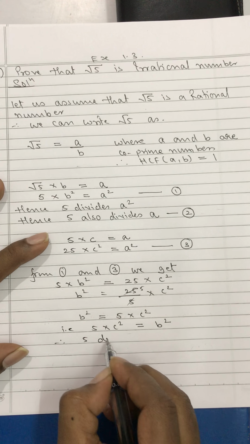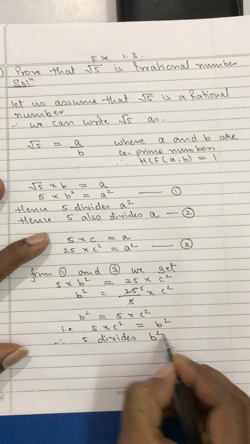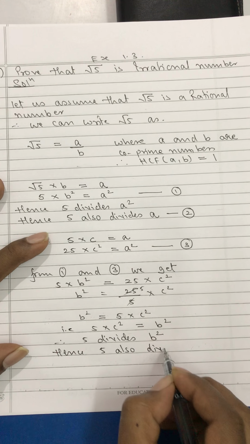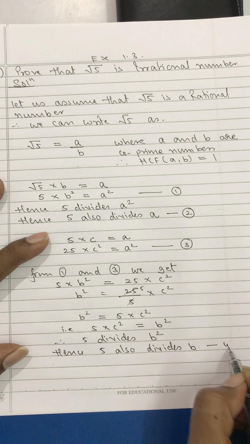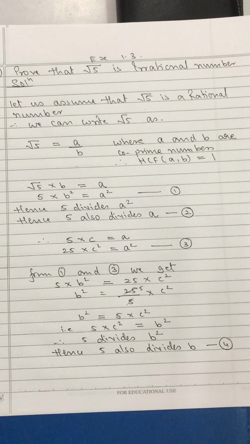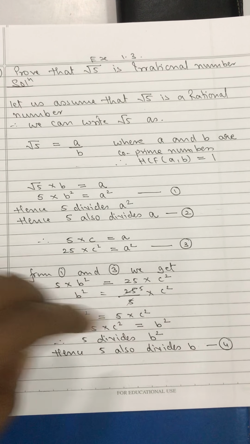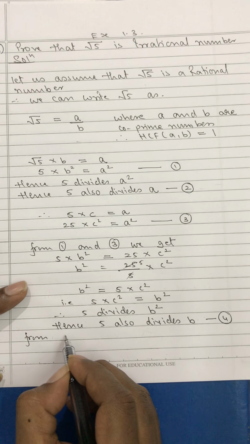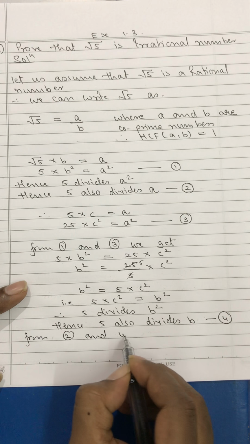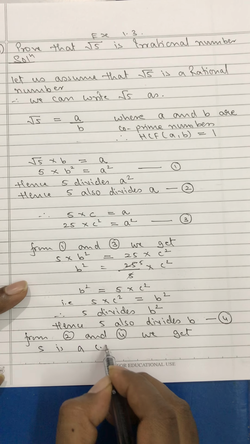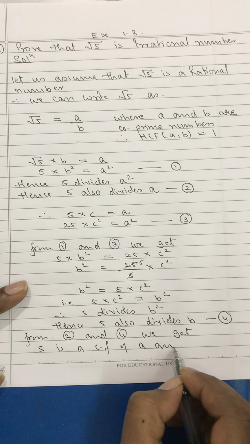Therefore, 5 divides b square. Hence, 5 also divides b. And here the mouse is trapped. Fine. 5 is a factor of a. 5 is also a factor of b. From 2 and 4 we get 5 is a common factor of a and b. But this will not work.